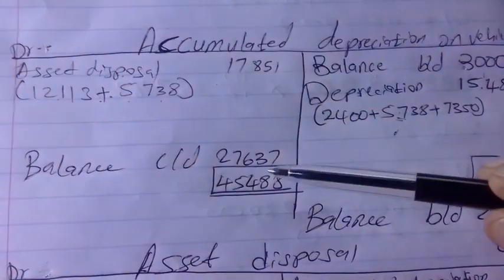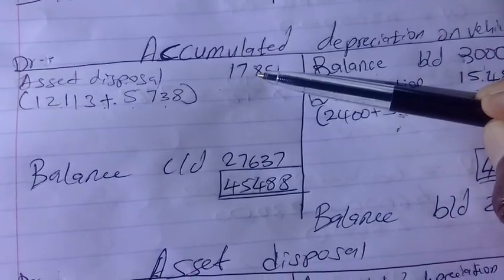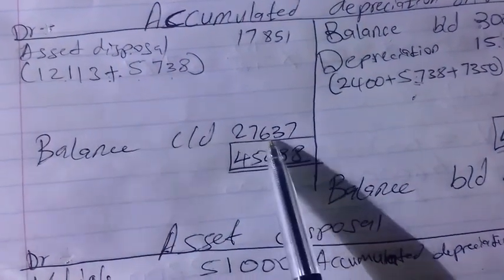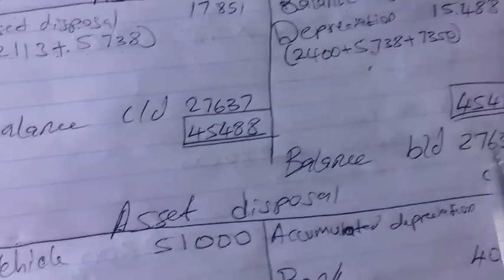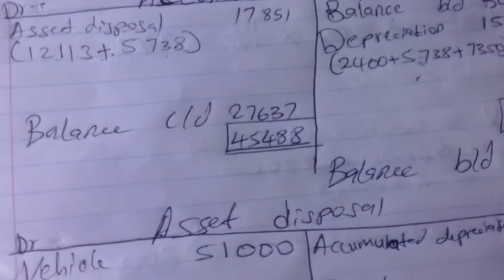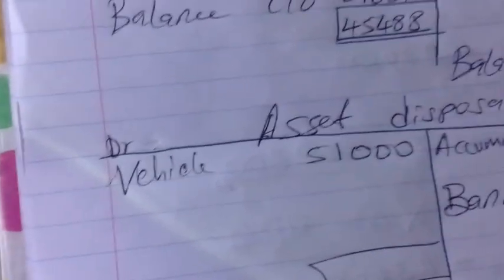So we subtracted this amount, the asset disposal amount, and also the total. We got our balance carried down of 27,637, and it will be our balance brought down as 27,635. After that we are going to our asset disposal ledger account.